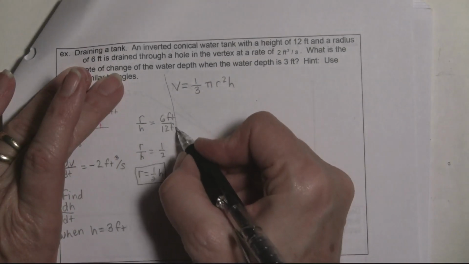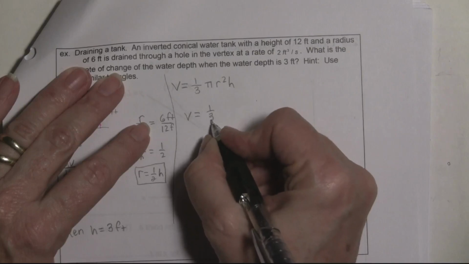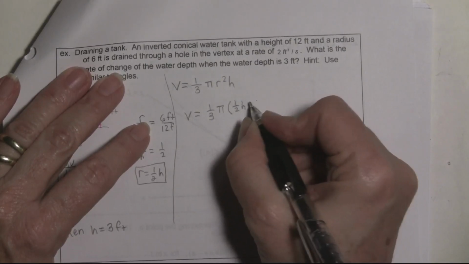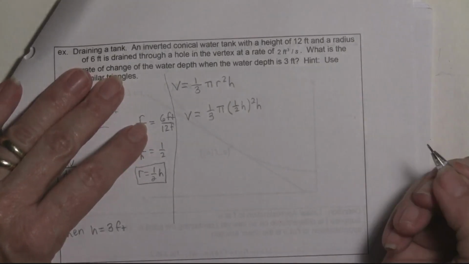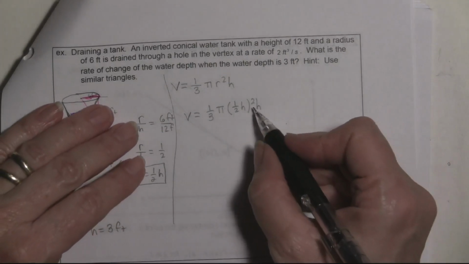So my volume equals 1/3 pi r squared h, where r is 1/2 h. I haven't found the derivative yet. I'm not going to find the derivative until I clean this up a little bit.